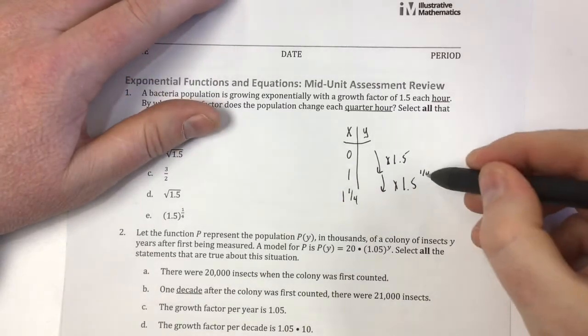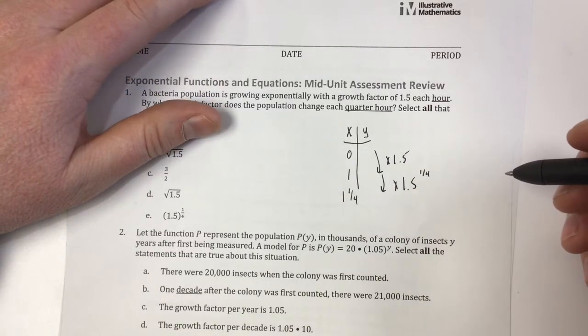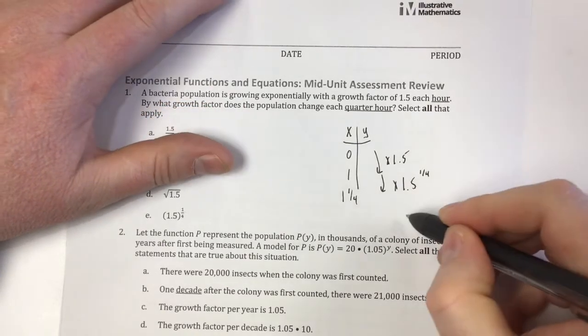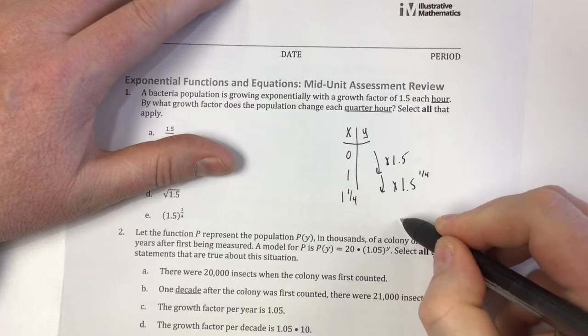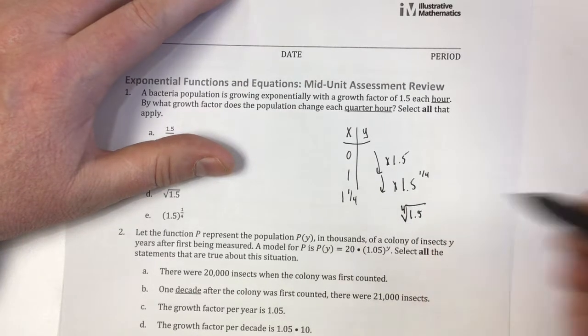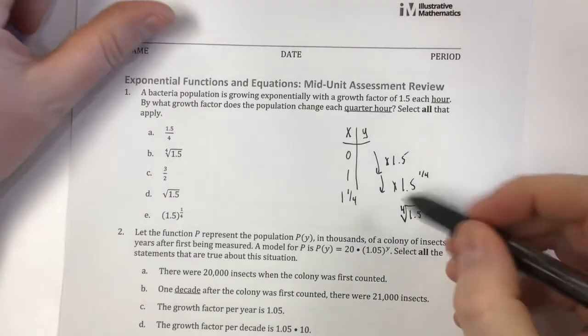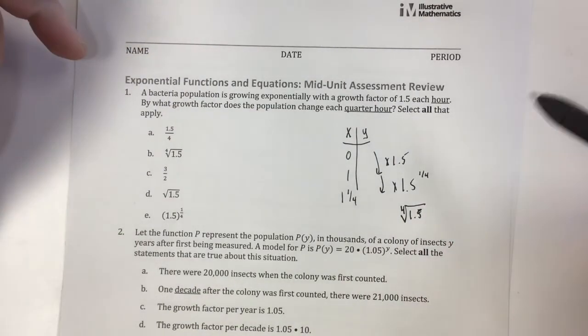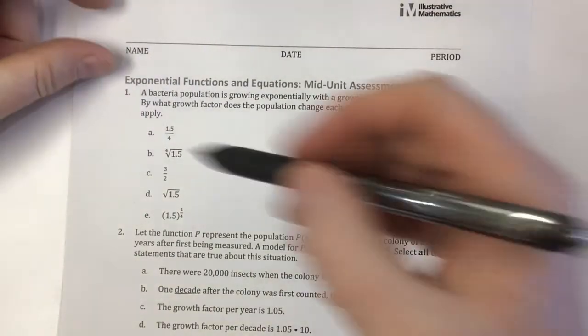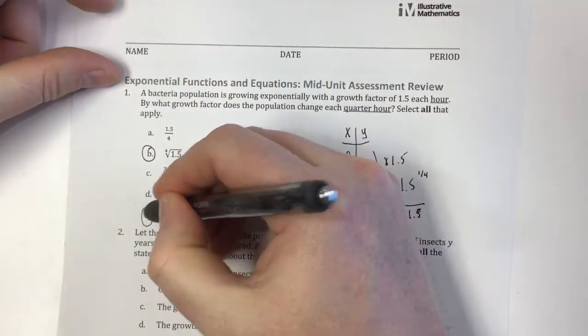Whenever I have a power that is a fraction, remember we can write it as a root. The denominator is the root, the numerator is the power, so it really is the same thing as 1.5 to the 4th root. So when I look at the answer, I have the two different possibilities here. Those are both showing up here on B and then E.